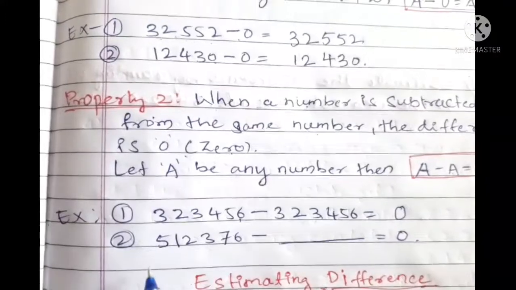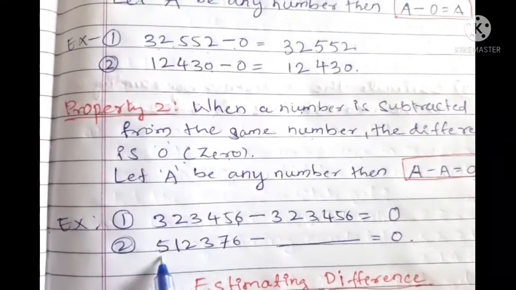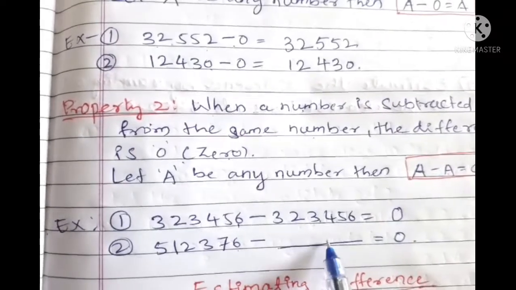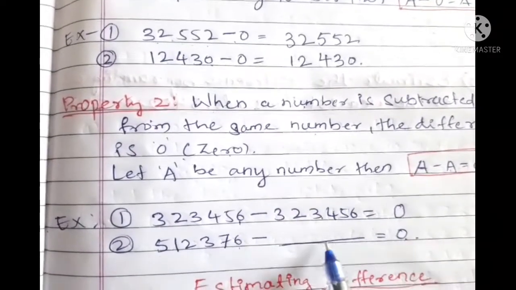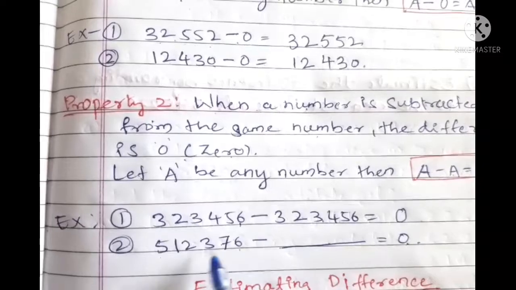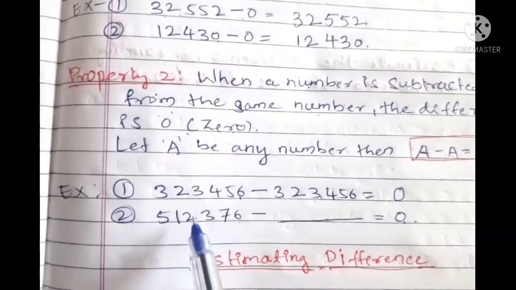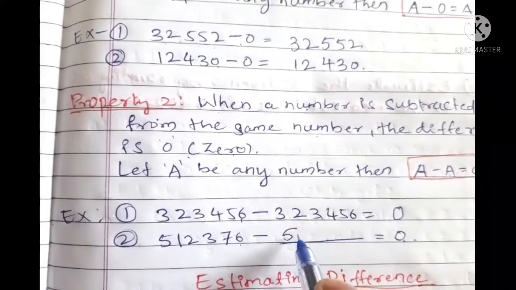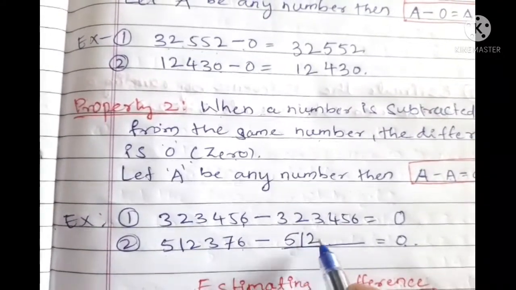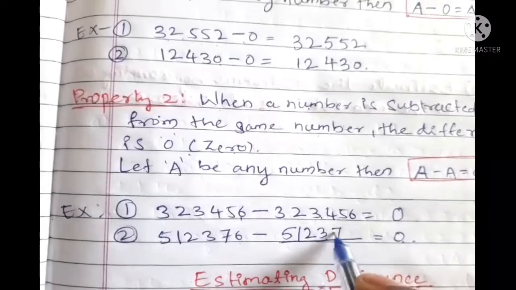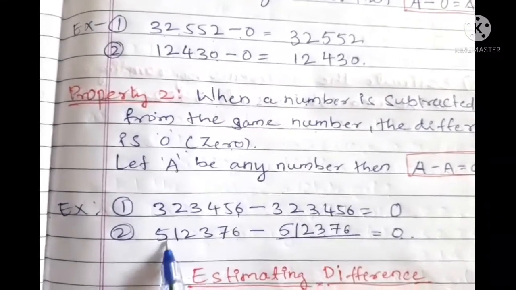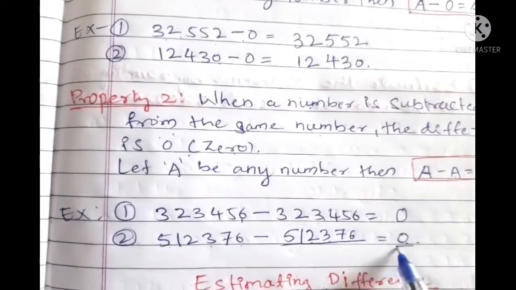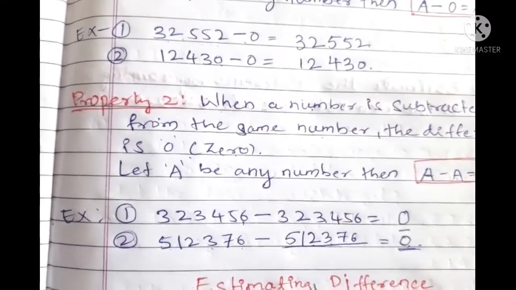Then also here is the number 5,12,376 minus blank, and we will get 0. So here there is a fill in the blank. What do we have to subtract? We have to subtract the same number, so it is 5,12,376. If you subtract the same number from the number, you will get the difference as 0. So here also the difference is 0.